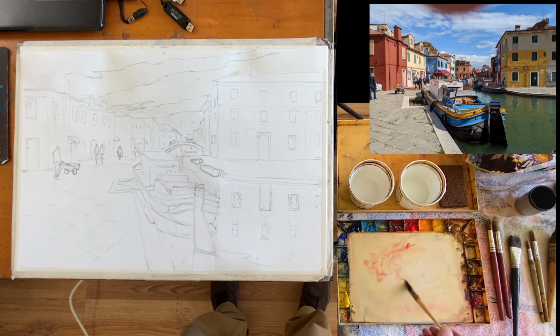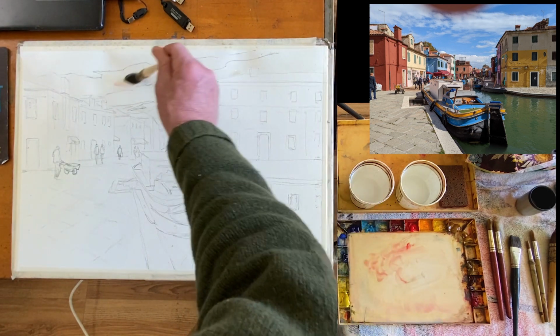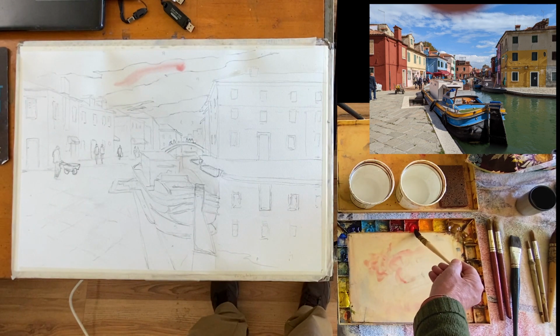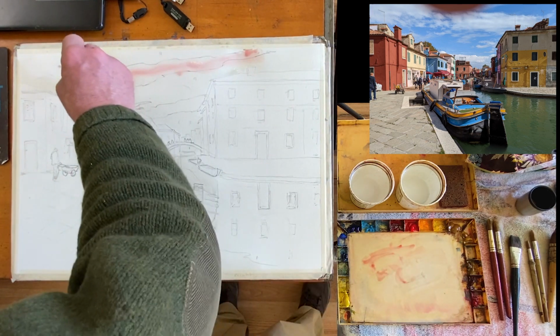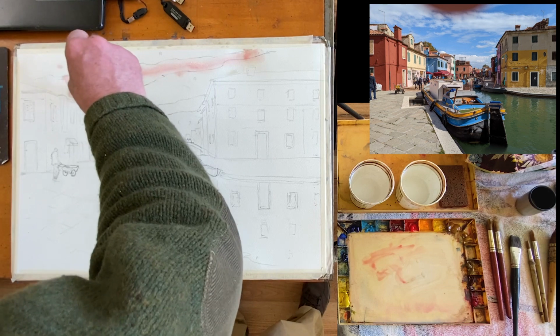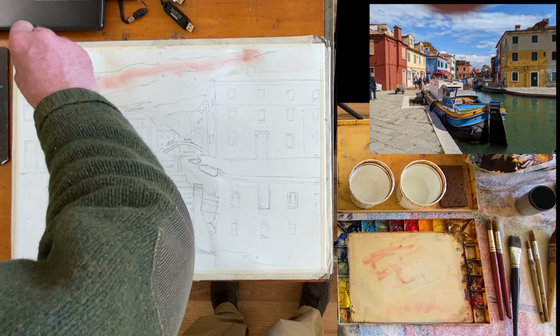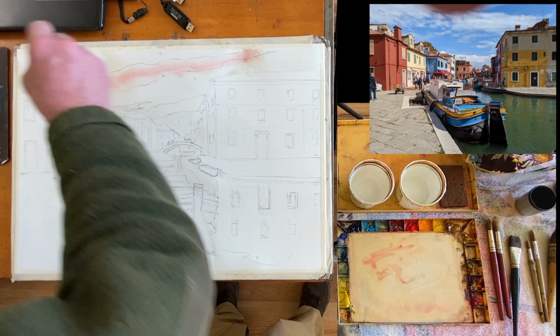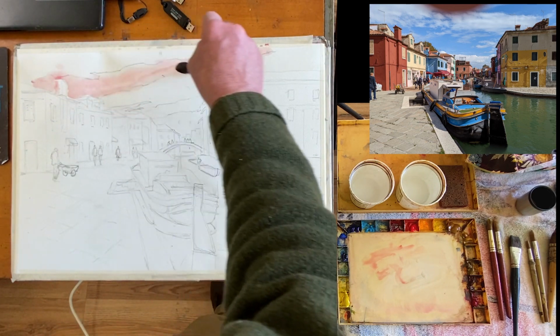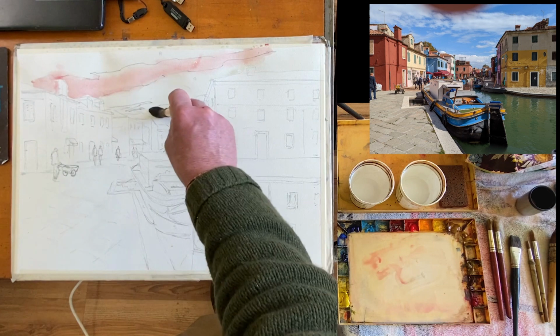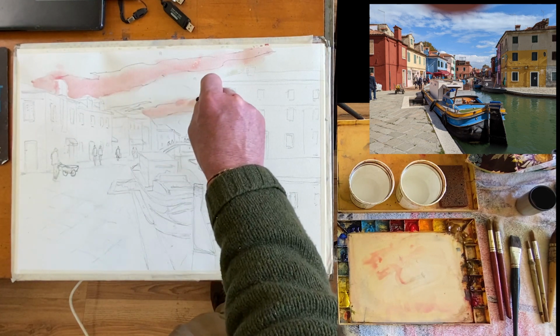I'm going to add a slight pinky color in here, and I'm not going to overdo it. This is not the alizarin, it's the other one. Permanent red. What's the other one?